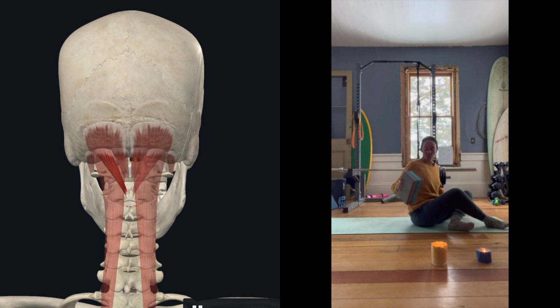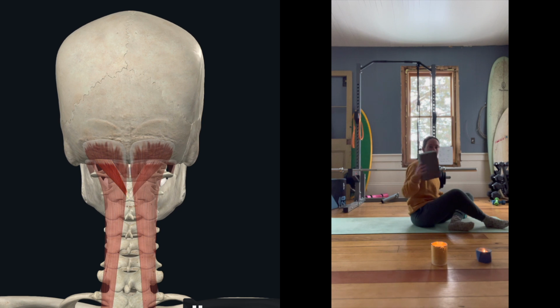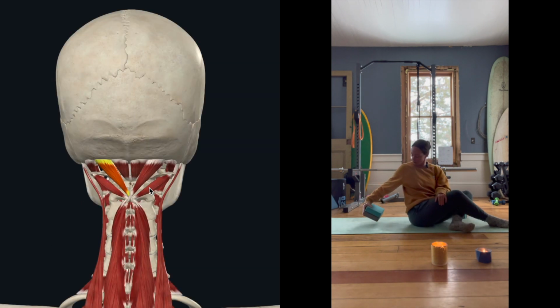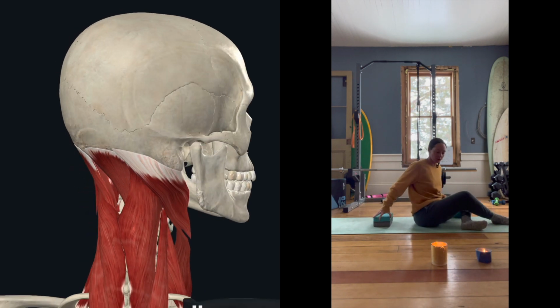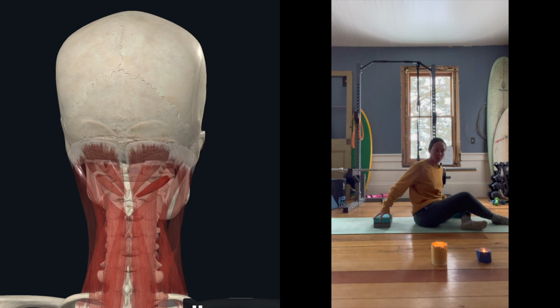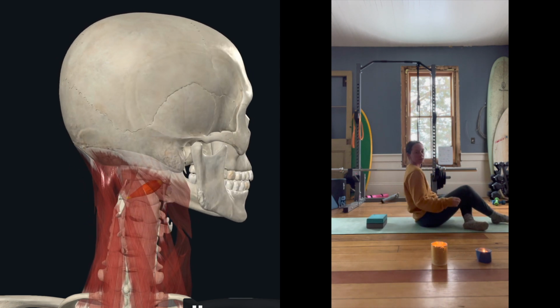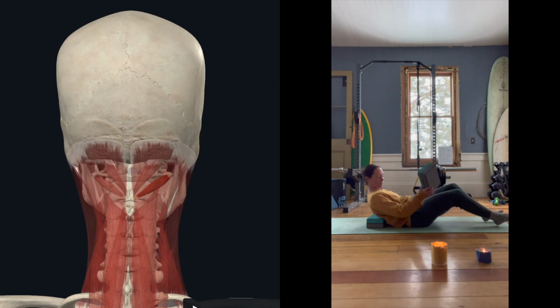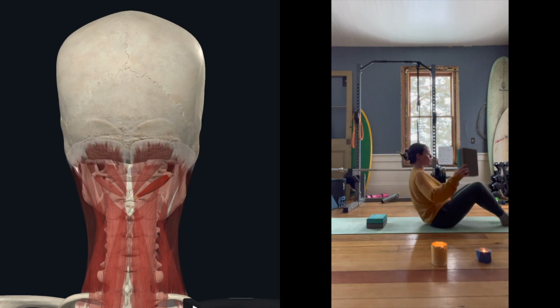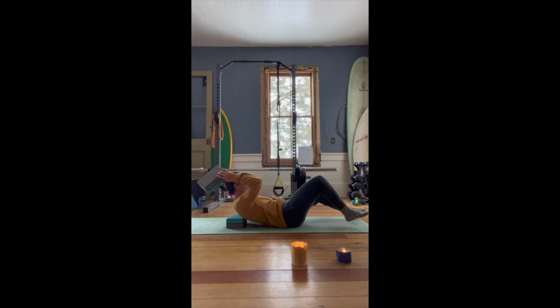So for this, we're going to have 2 blocks. One is going to be supported on our shoulder blades, or our scapula, and we're going to have that horizontal, right where our scapulas are going to go. The other one's going to go right at the base of our skull with those suboccipitals. So here for our shoulder blades, we're going to lay back on it. And this one is going to be supporting right at the base of our skull.